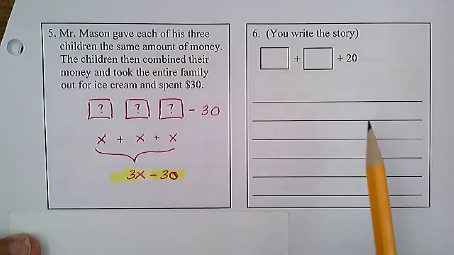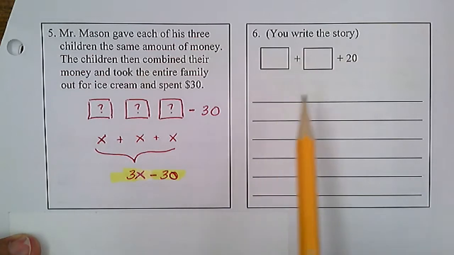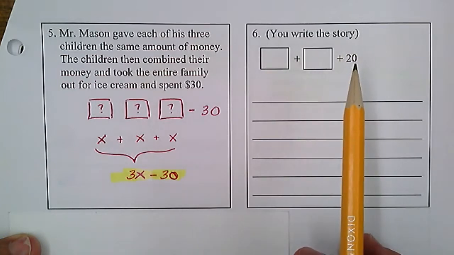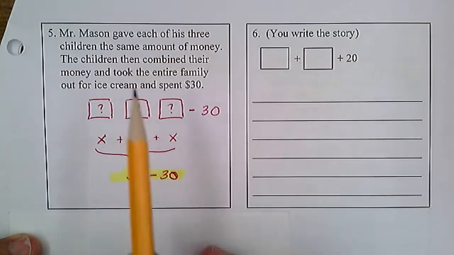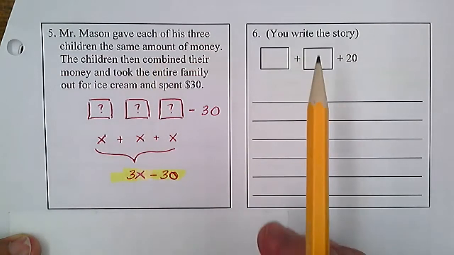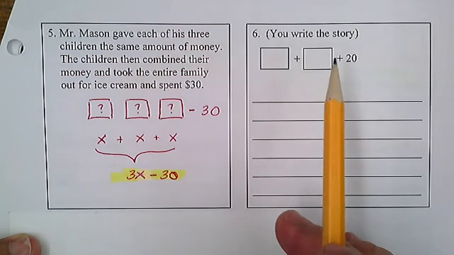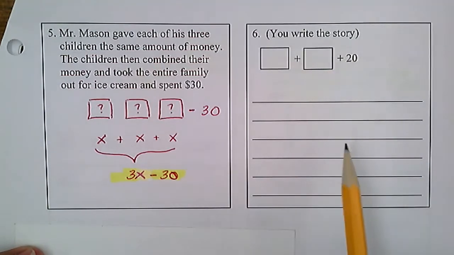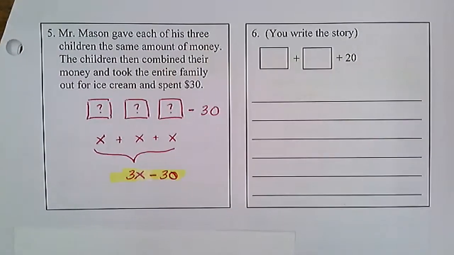It doesn't have to be about me. I'd rather not see Mr. Mason. I'd rather you write your story. But it's got to represent this. Okay? So we're kind of working backwards. I was giving you a story, and then we did this. Now what I want you to do is look at this and then write your story. Okay? So you can go ahead and do that. You can pause the video if you need to.